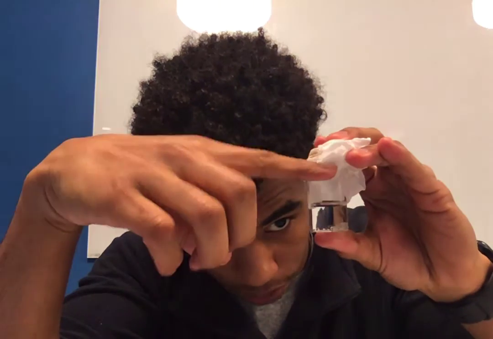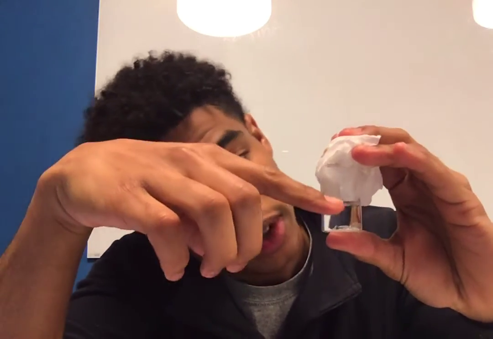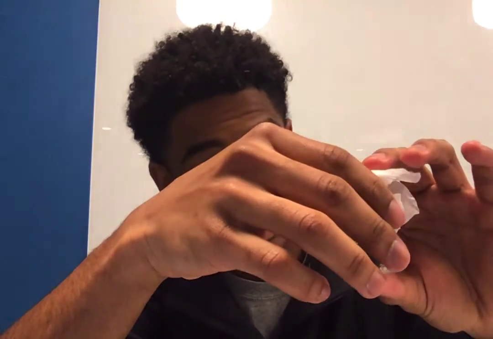One thing that I would like to note is how much of the solution has actually evaporated. When we first began, we had basically a full vial of solution, but now we're about halfway. So obviously, there's been a decent amount of evaporation occurring.